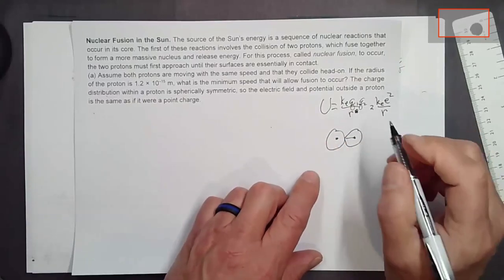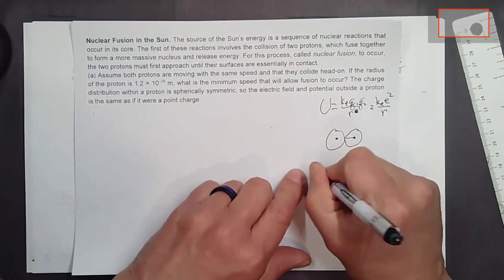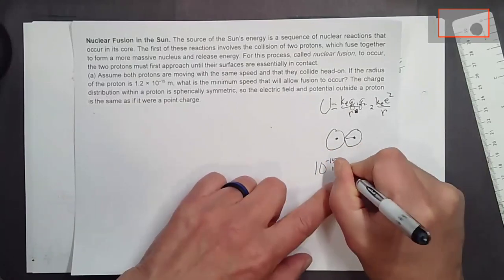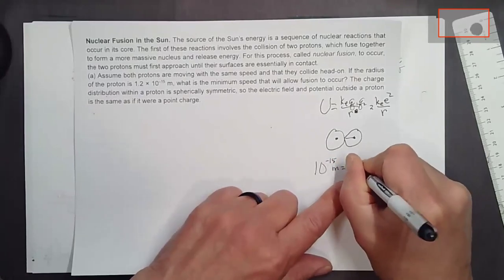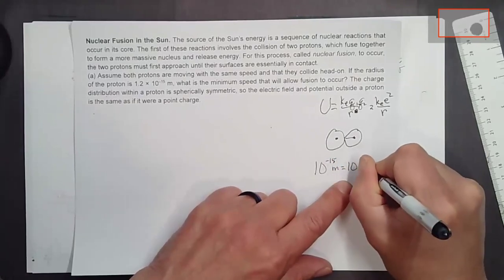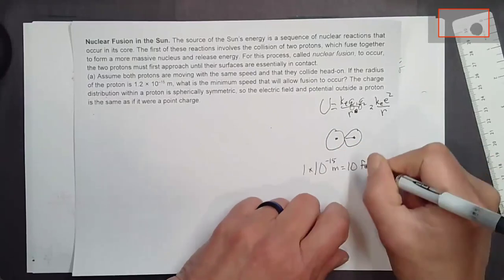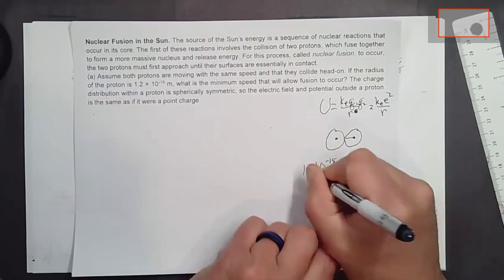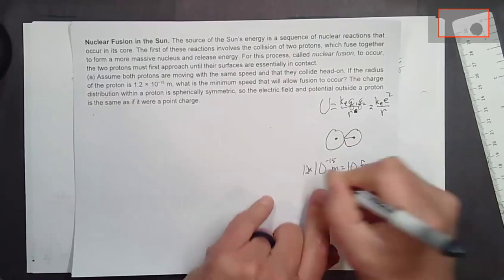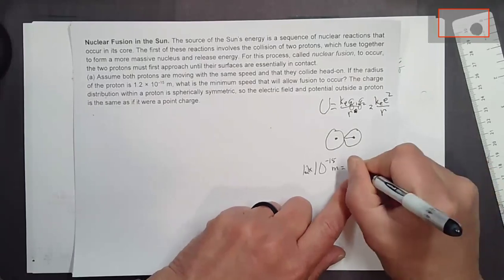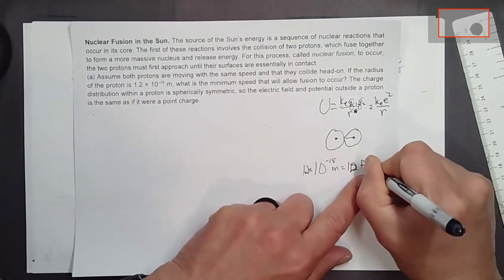A little side note, 10 to the minus 15th meters is a femto. Well, 1.2 is what we're dealing with, so 1.2 femtometers.